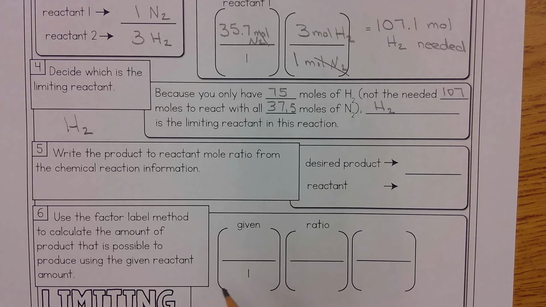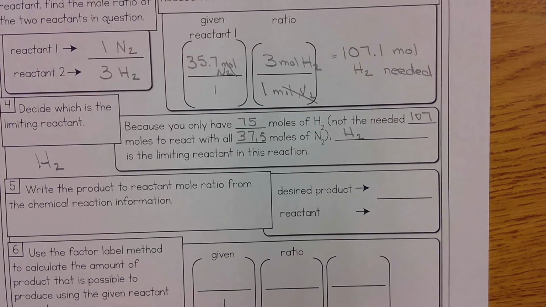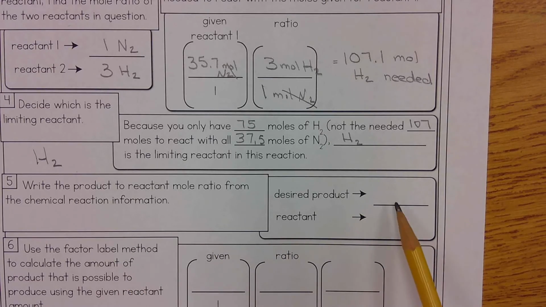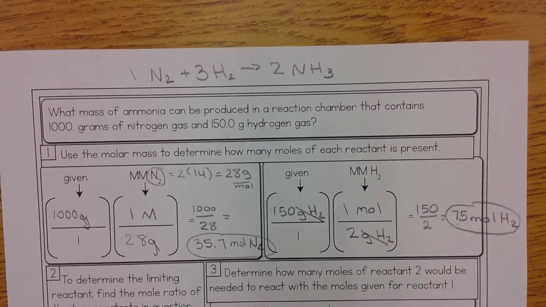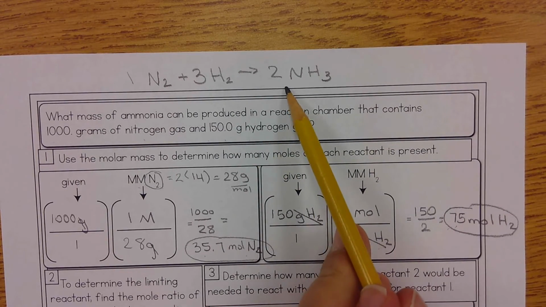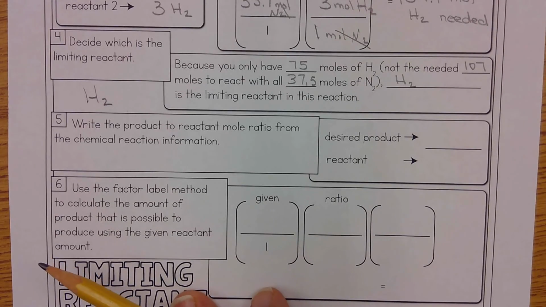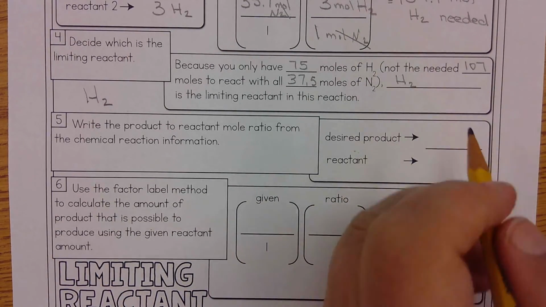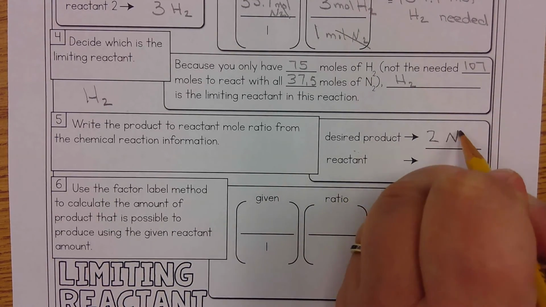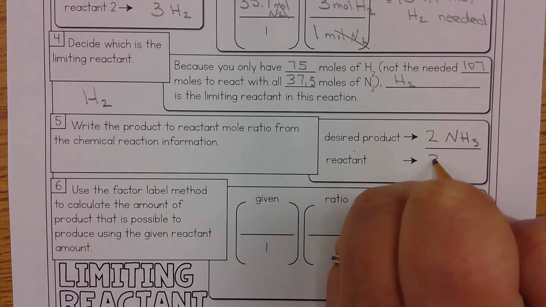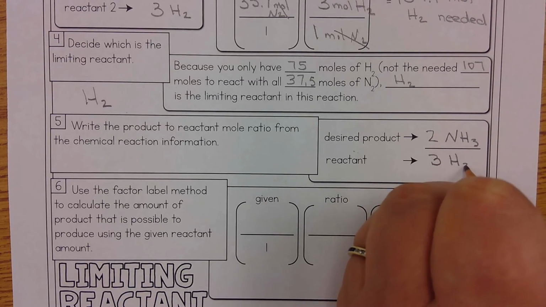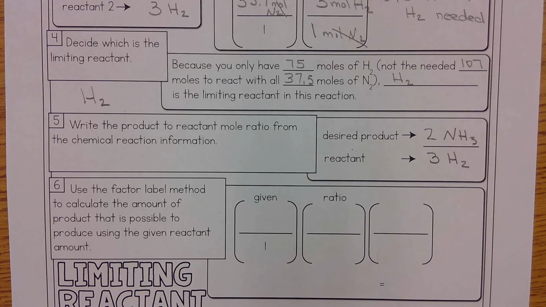So how much ammonia can I make? Depends on the hydrogen. So when it runs out, I'm done. So that's what we'll do here. So first, my ratio. 2 moles of ammonia can be made from 3 moles of hydrogen. Okay, so the product, ammonia, I can make 2 moles from my 3 moles of hydrogen. So that's my ratio, 2 to 3.